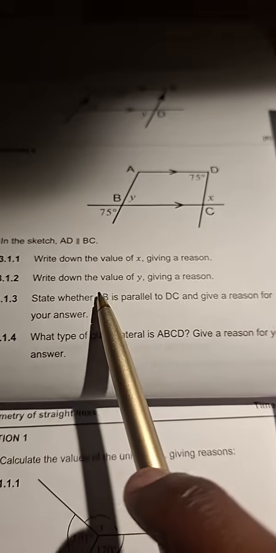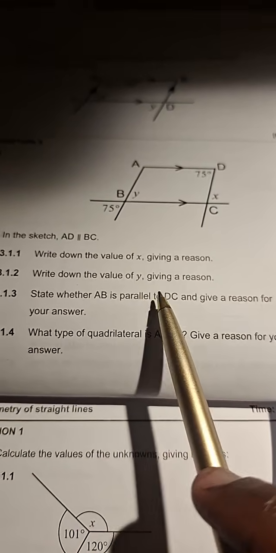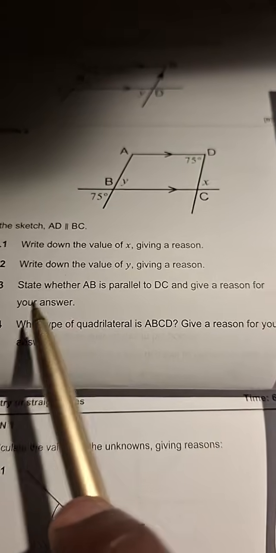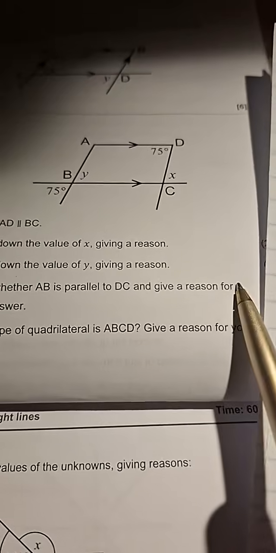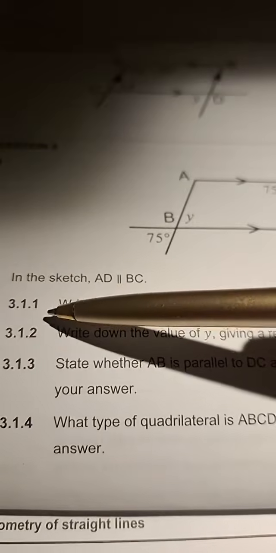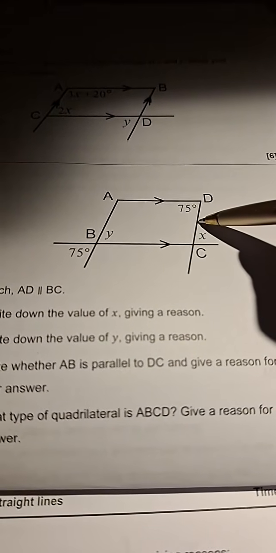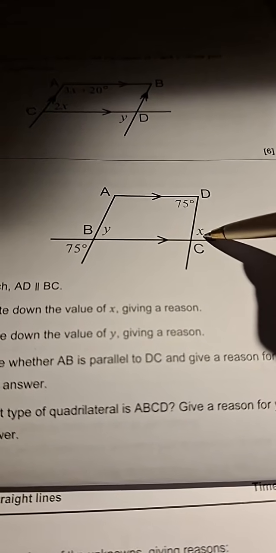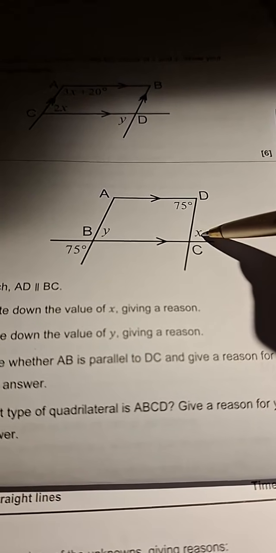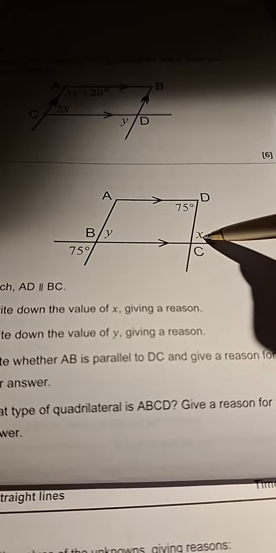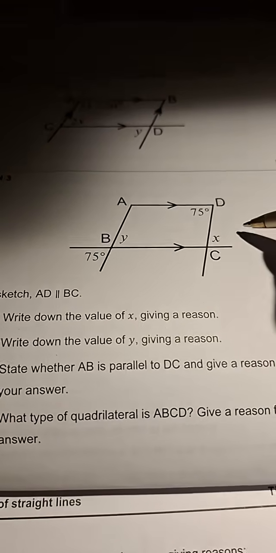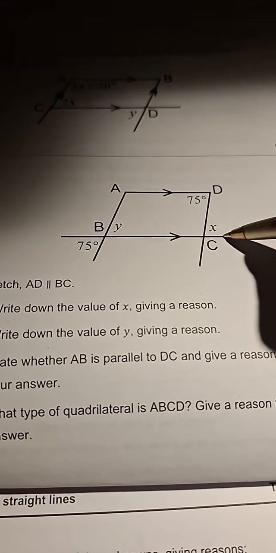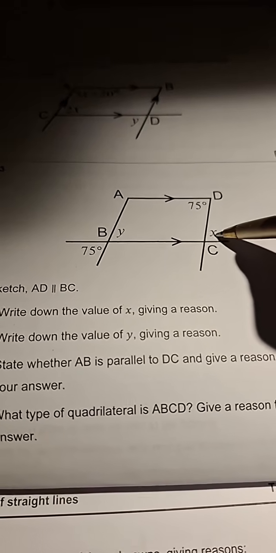In this particular question, remember the question was saying, state whether AB is parallel to DC and give a reason for your answer. You see, they're just saying state, that's all. And then they want a reason, that's all they want. So remember, 3.1.1, what did we do? We got X as 75 degrees. And when we wrote our reason, we said alternate angles, and we stated the lines that are parallel, AD is parallel to BC. Go back to your book, you saw most. We update our diagram, we write 75 there. So this X now is 75.